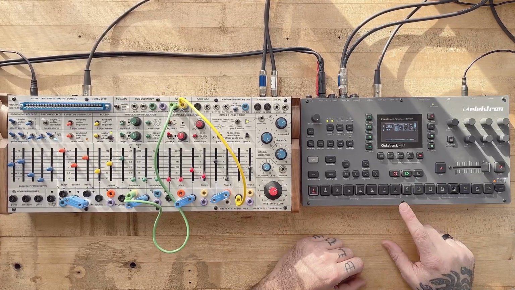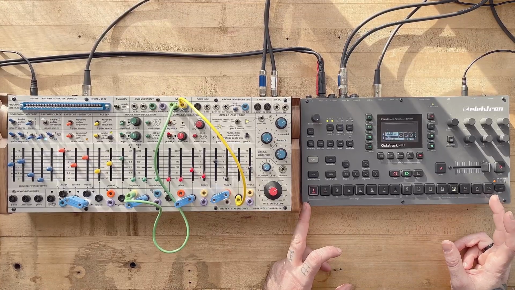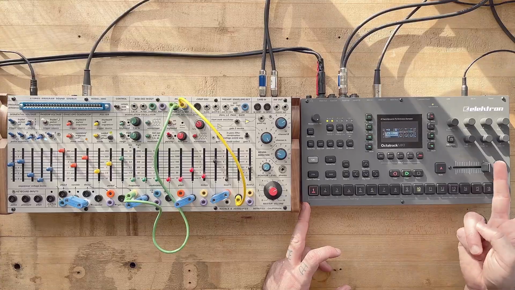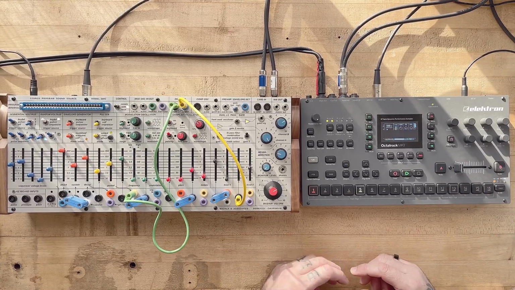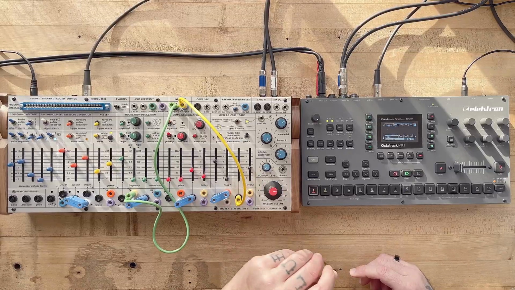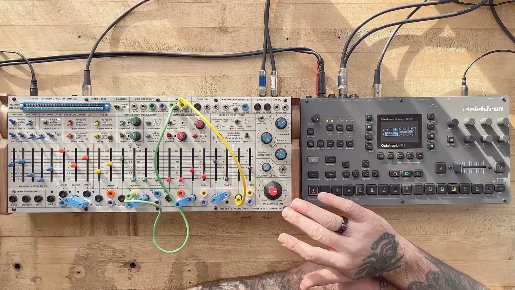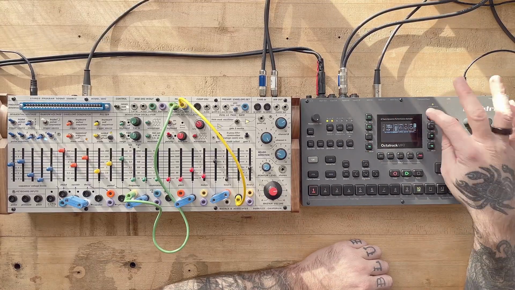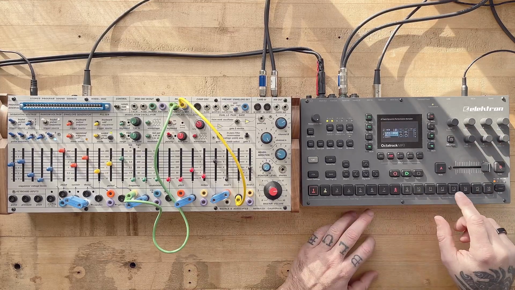I did some modification. So right now I'm hearing only what is recorded. If I swing back to scene A, now I'm hearing the live sound. I pumped too much the volume. And now I can create.